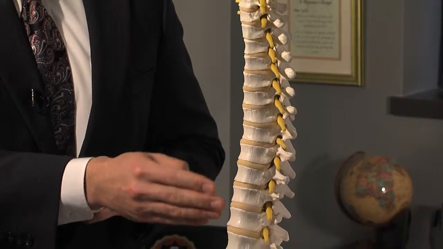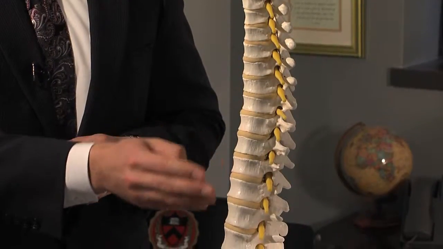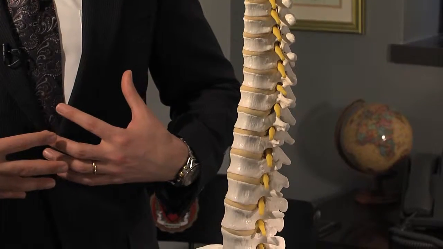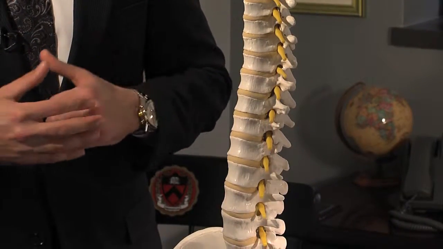And then further down is the lumbar spine, or the lower back, and that corresponds to our abdomen, where we carry our stomach, our intestines, our liver, and where a lot of people experience pain every day. That's an area of the spine that we'll also talk about.